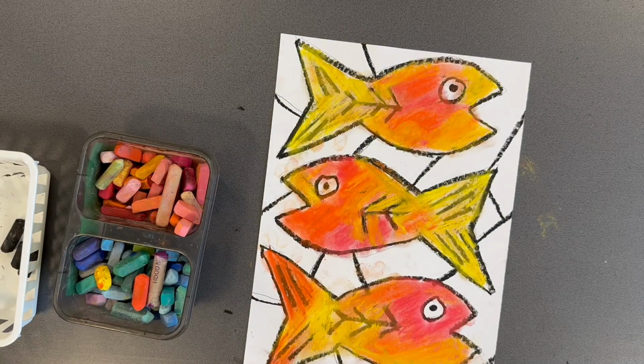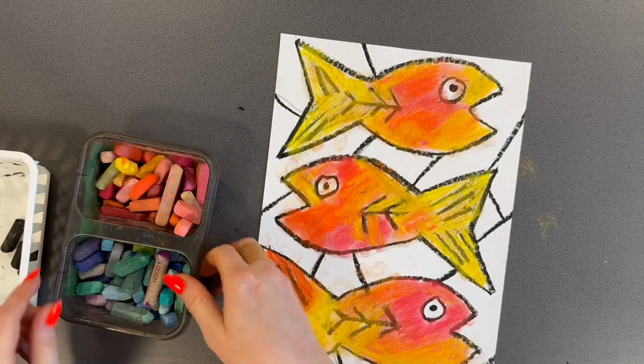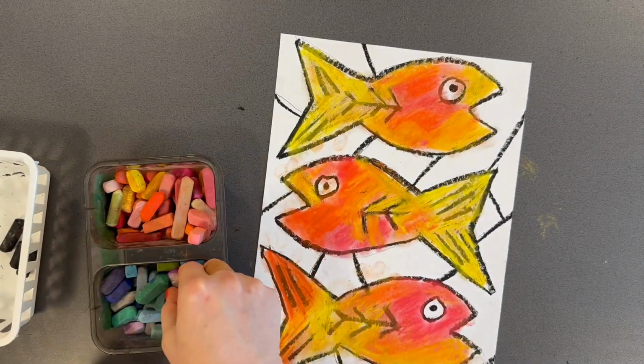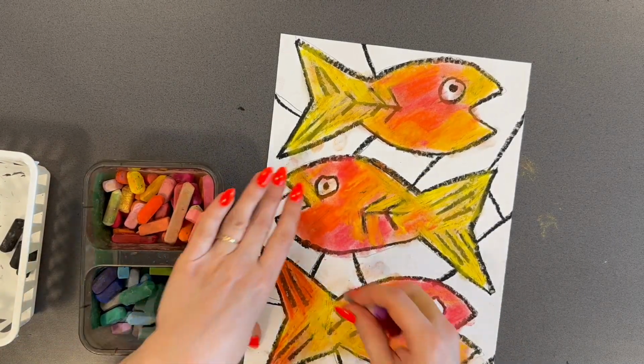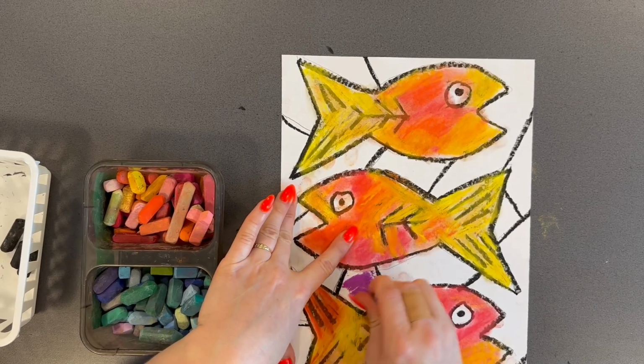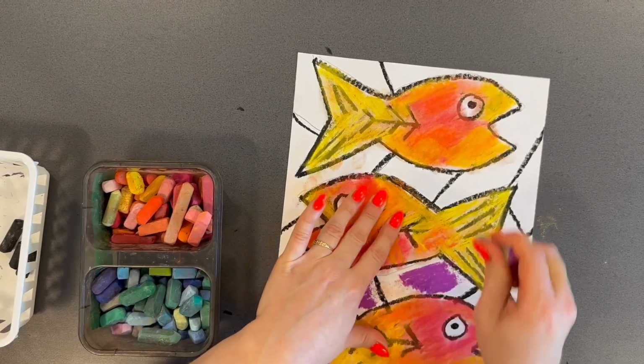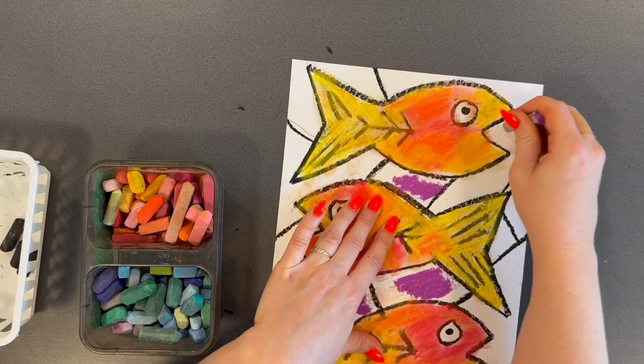Now it's time for the background. I'm going to use cool colors only. Cool colors are blues, greens, and purples. I'm going to spread these cool colors out into the background in different spaces.